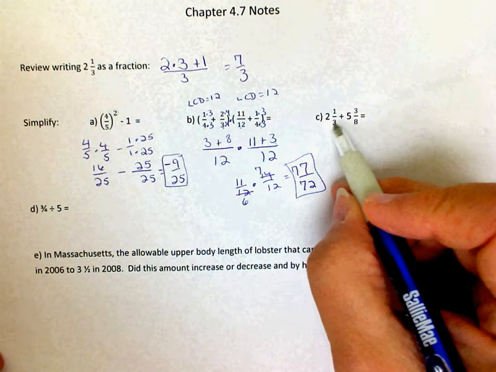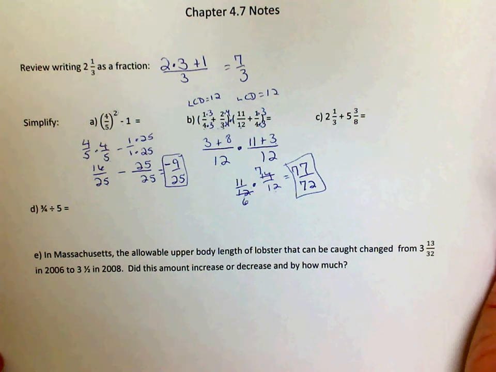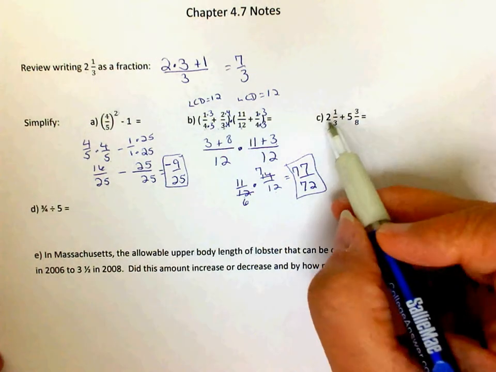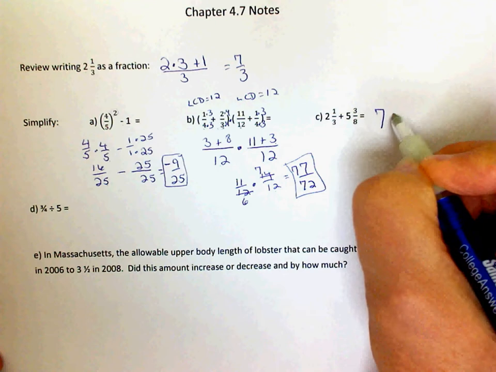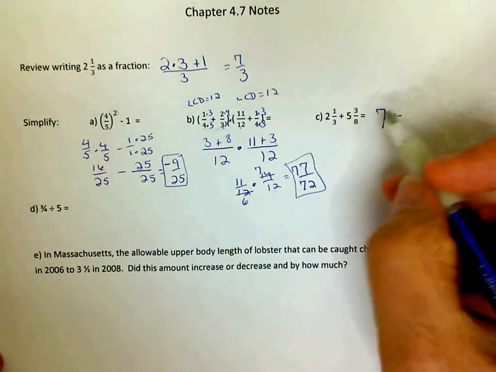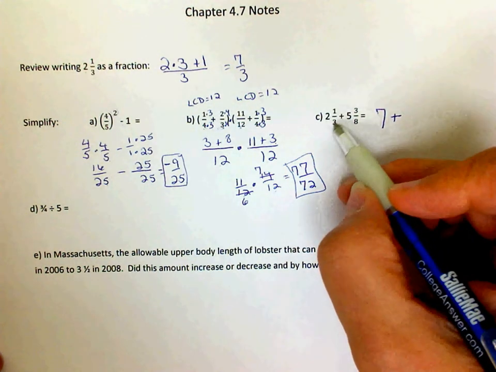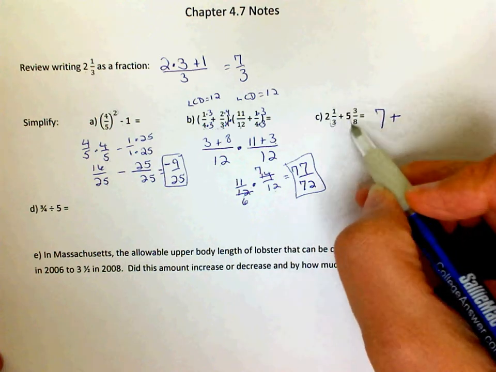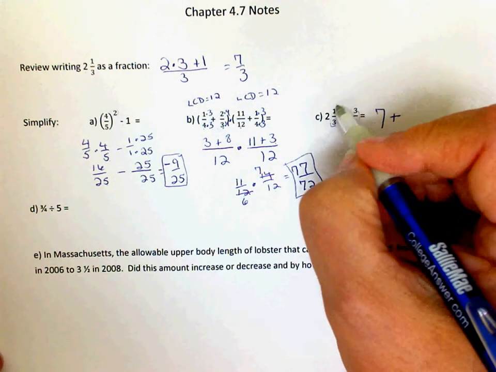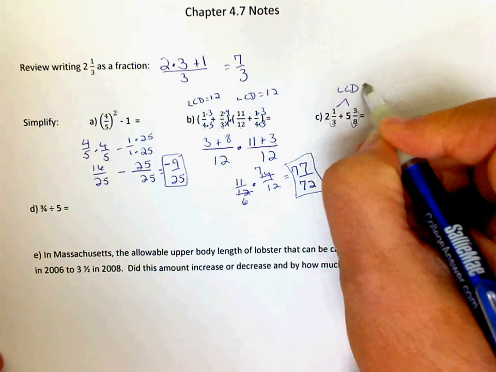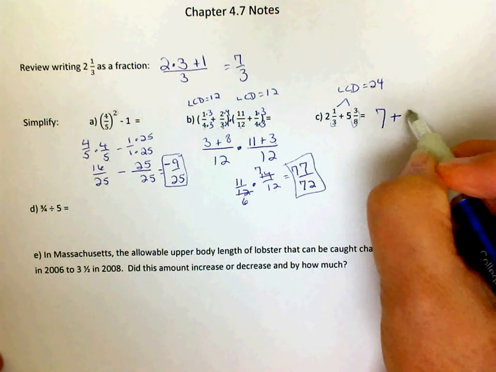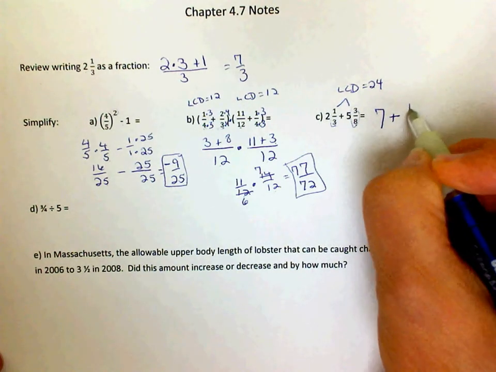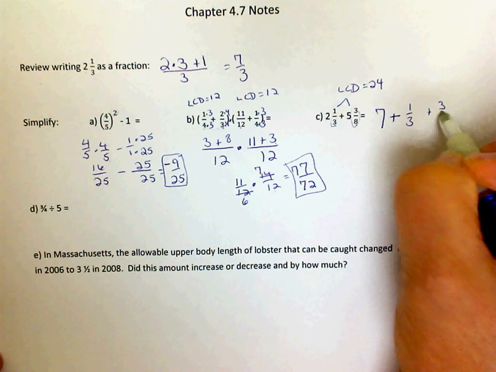Now I could change this into improper fractions, or I could just go ahead and do something sneaky. 2 plus 5 is 7. Plus, and now I'm going to look at my fractions here. What is my LCD of 3 and 8? Yep, 24. So I'm just going to do this sneaky thing. 1/3 plus 3/8.